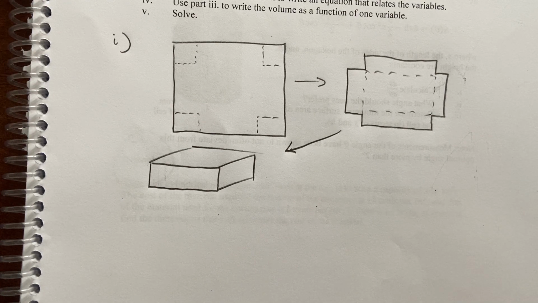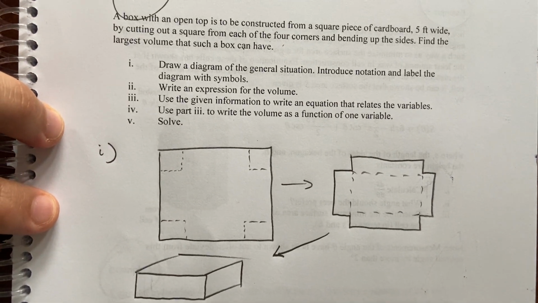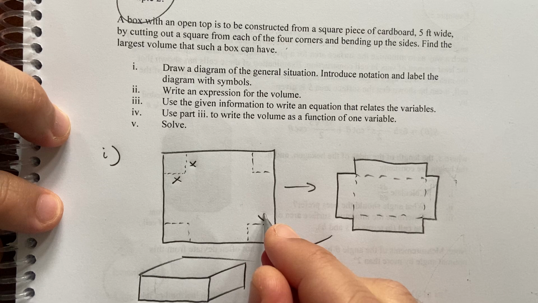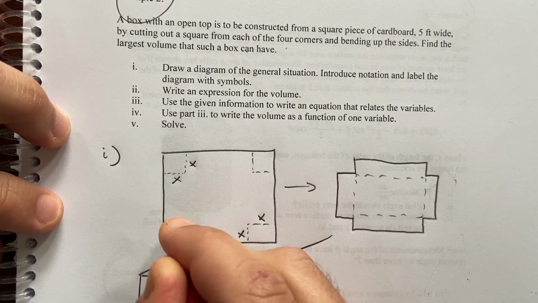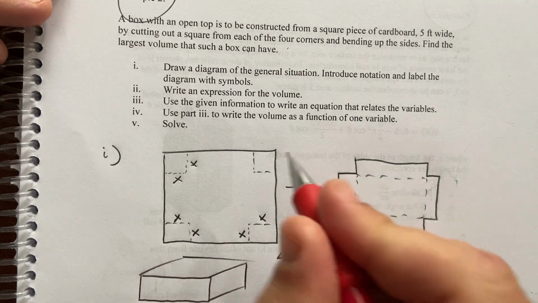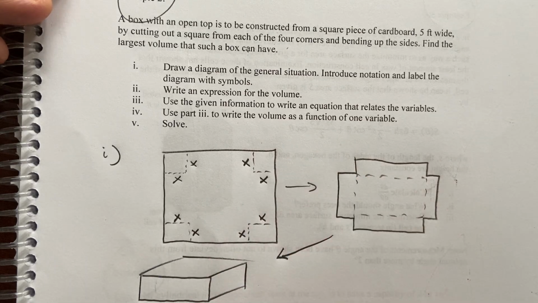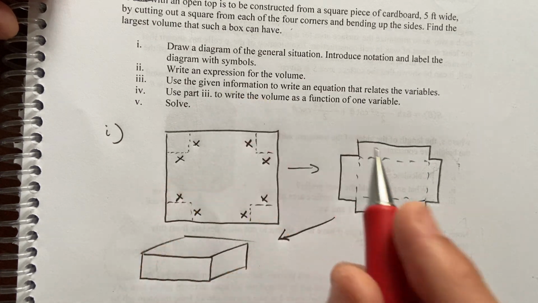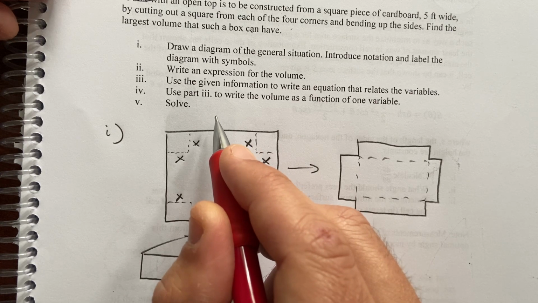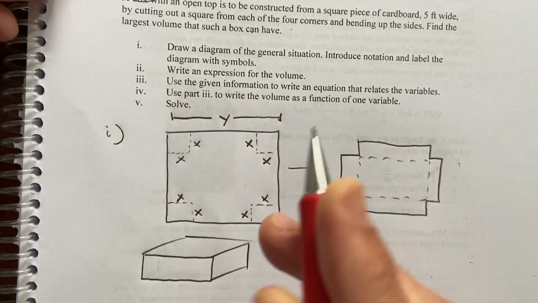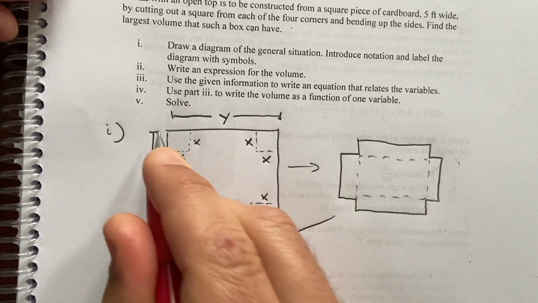So now to label, let's imagine that I made incisions, cuts that were X in length. So we're trying to find basically what depth do I cut into this box to maximize the volume of the box that's generated by that cut. We had originally that maybe I'll call this side Y, and that would mean that Y is also over here.